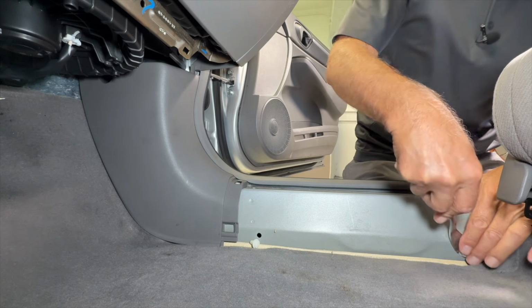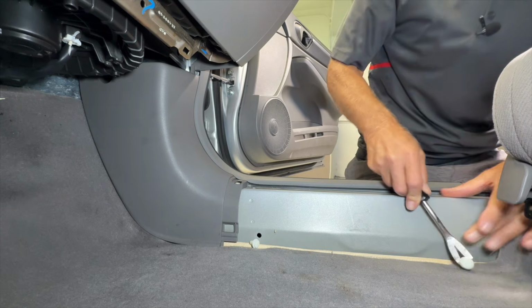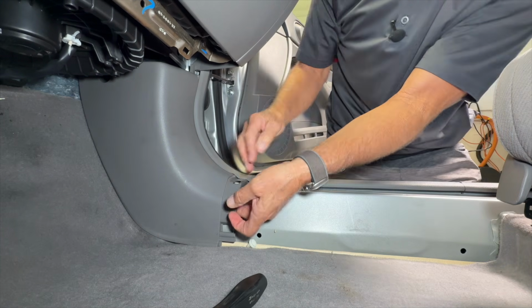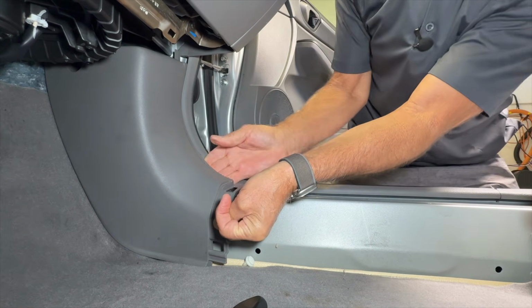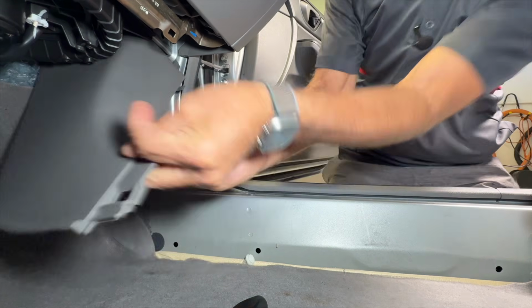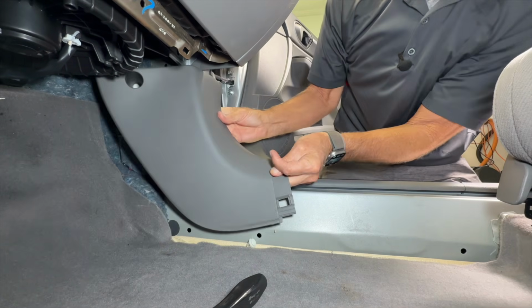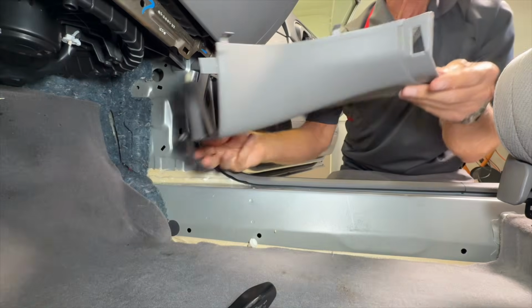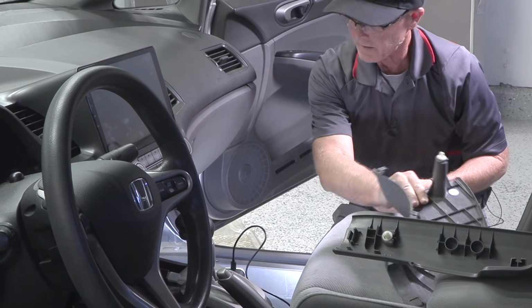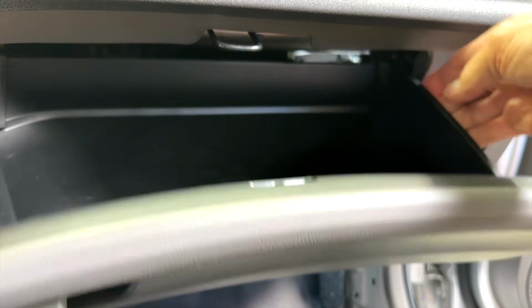One. And then there's two. So this is just going to pop out also. Get your finger in there. And then that's out. Open back up the glove box.